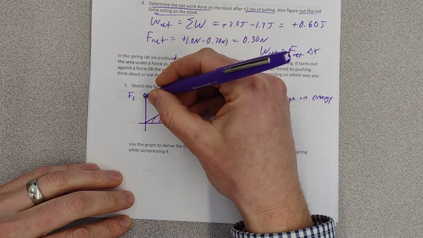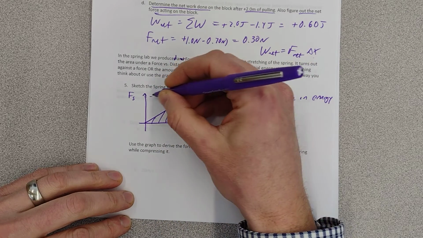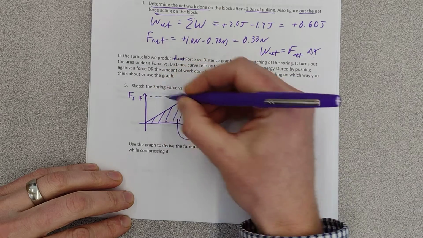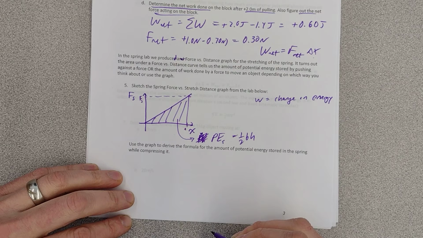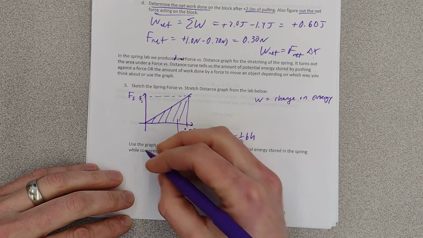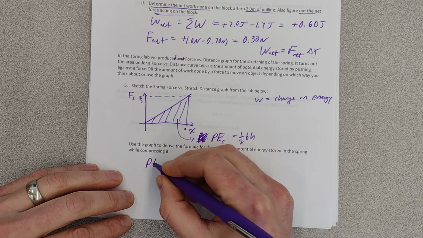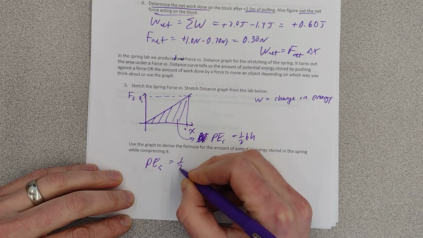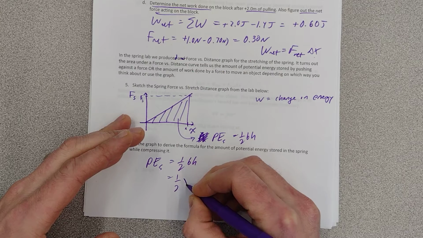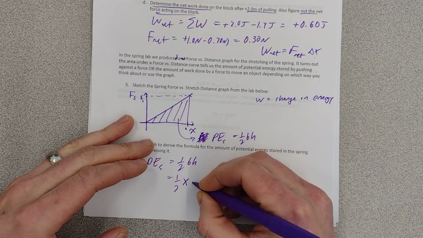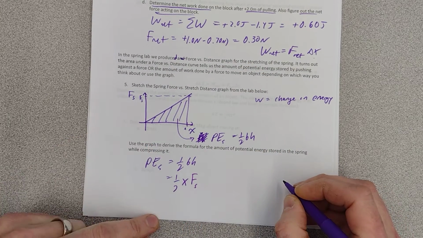So I'm going to say I stretch the spring to some position, some sort of position x, with some sort of spring force to hold it in that position. So PE spring is 1/2 base times height. It's 1/2 of the base, which is however far you stretched it, times the height, which is the force required to hold it in place.